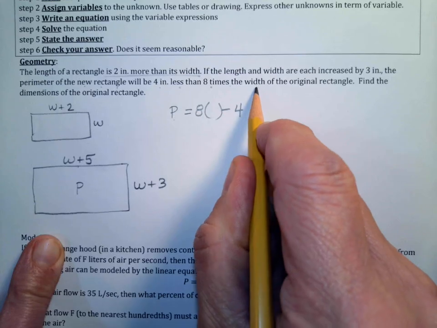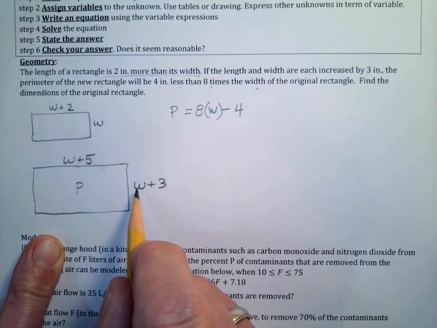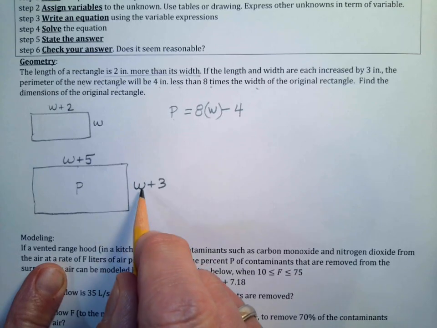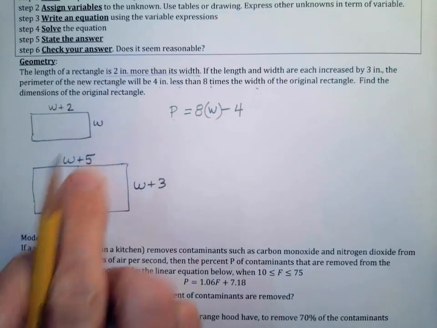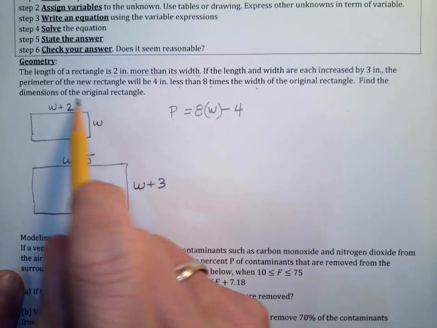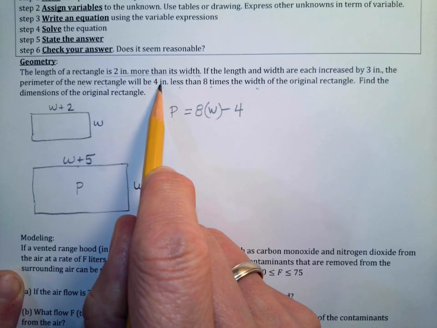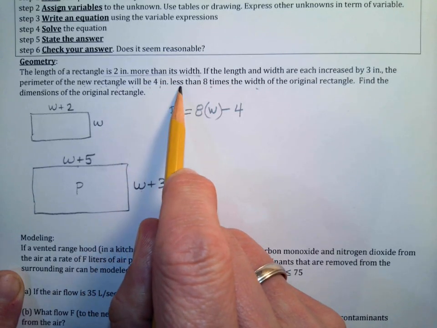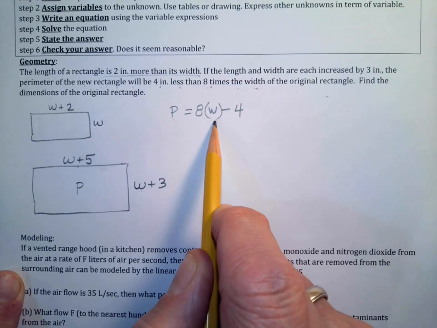Times what? The width of the original. W doesn't refer to this one; W is the width of the original. So I've based everything on this length. Does that make sense? Read that again: the perimeter of the new rectangle will be 4 inches less than 8 times the width of the original rectangle. So something like this.